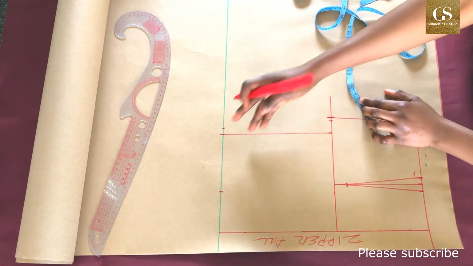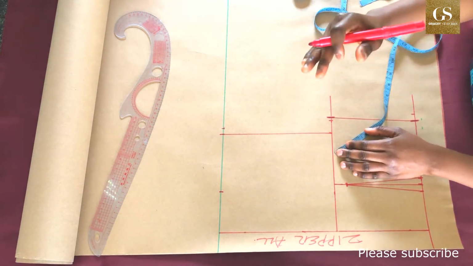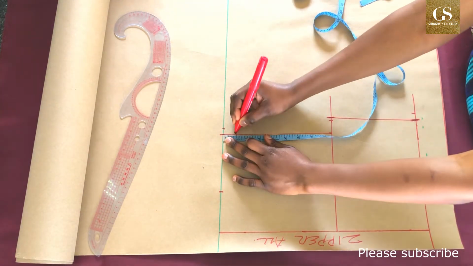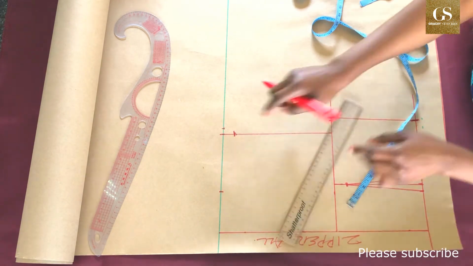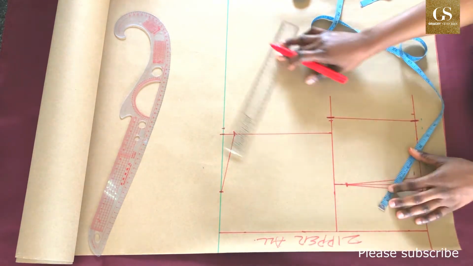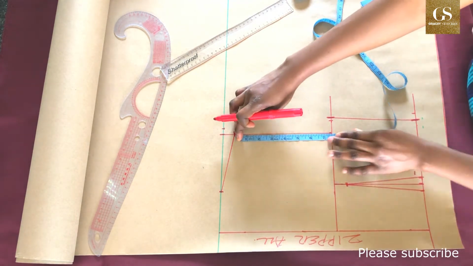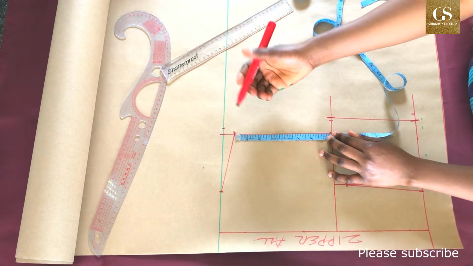So to construct the armhole, the first thing I'll be doing is to create the shoulder slant. I'll be coming down by 1 inch from the shoulder line, and then connecting it to the base of the neck width of 3 inches that I measured earlier. Then I'll be measuring the distance between that shoulder slant and my chest line.